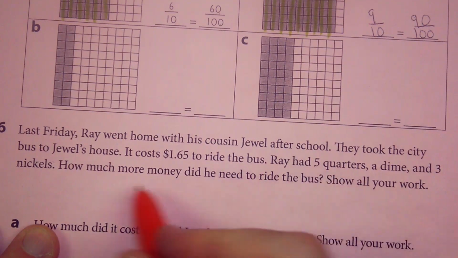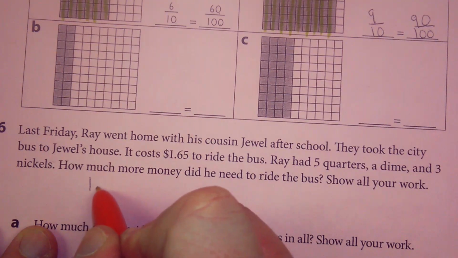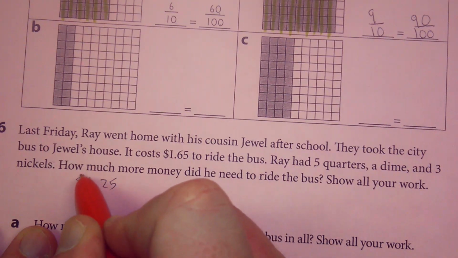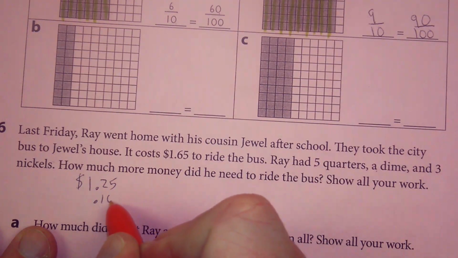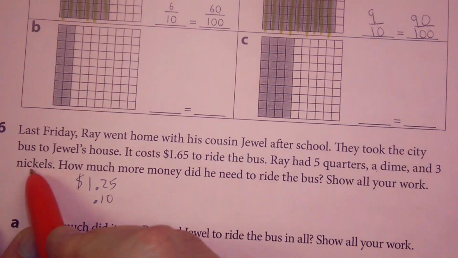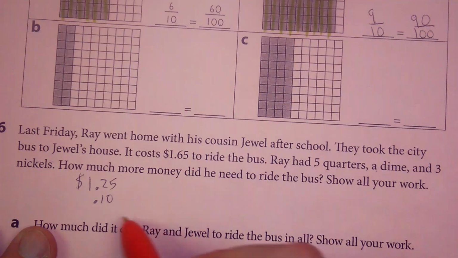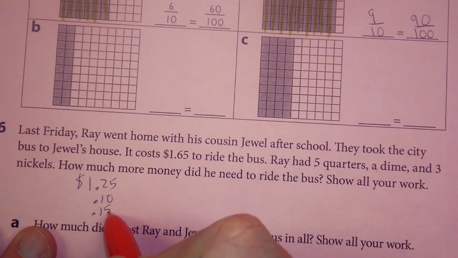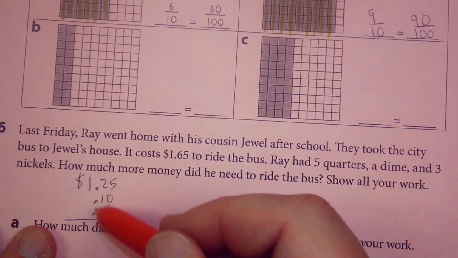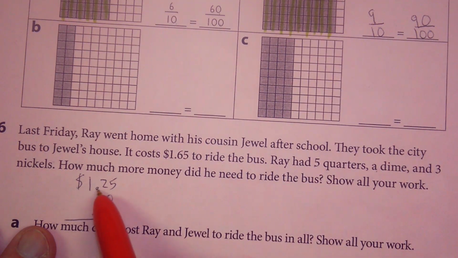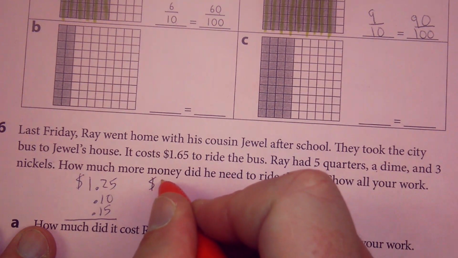Let's see, 5 quarters, that's $1.25, right? A dime, that's 10 cents. And 3 nickels, 5, 10, 15, so that's 15 cents, okay? That's how much money he has. If I add up all of this, what do I have? Well, $1.25 plus a dime is $1.35. $1.35 plus 15 is $1.50.